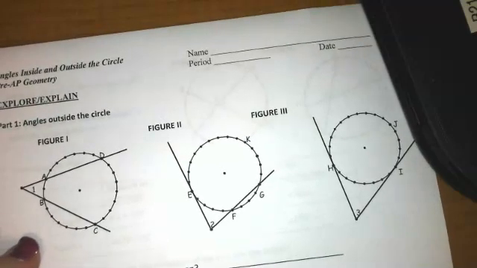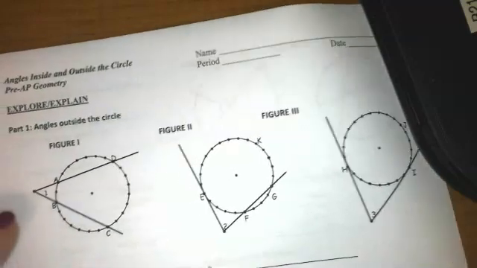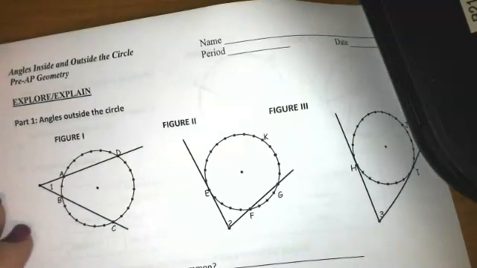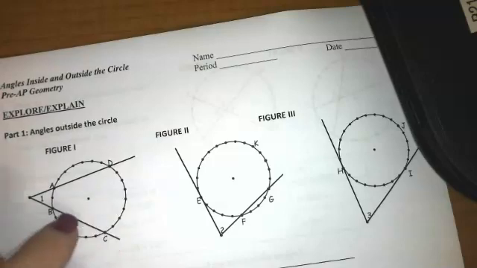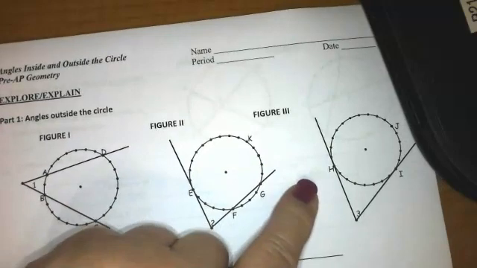So in this lesson, we're going to talk about the angles inside and outside the circle. These are the ones that aren't in the center and they're not on the circle, but they're either inside the circle or outside. So here are three possible pictures.